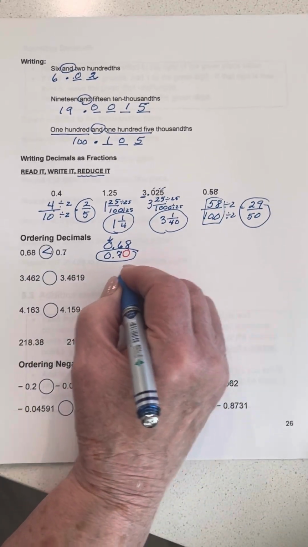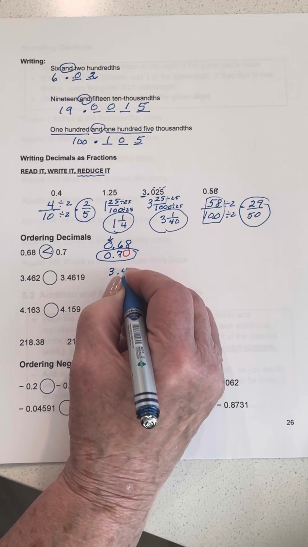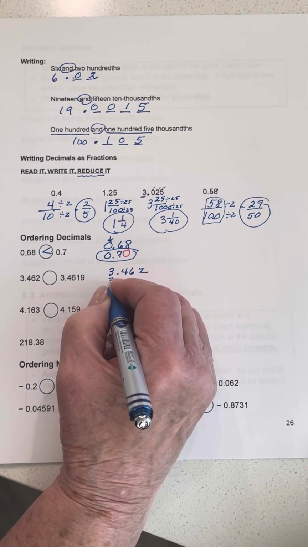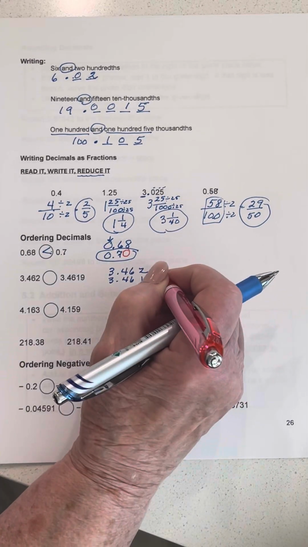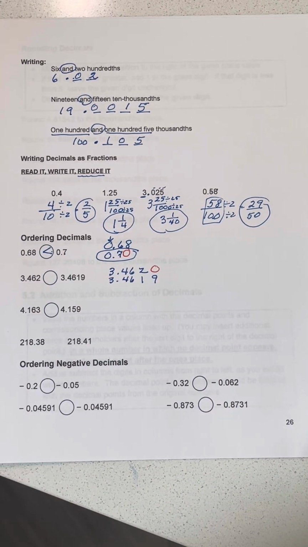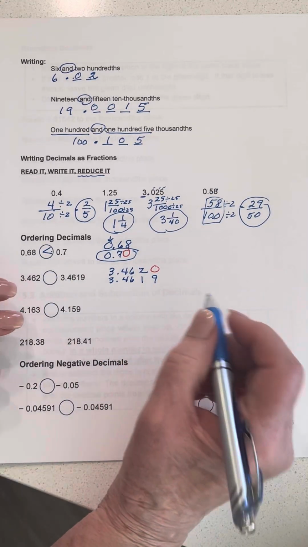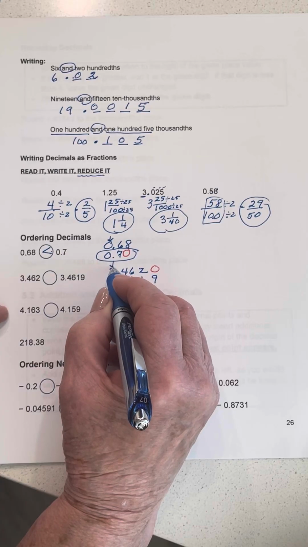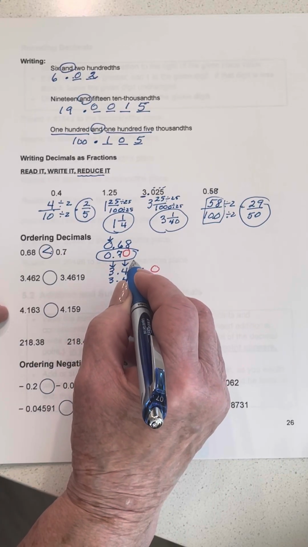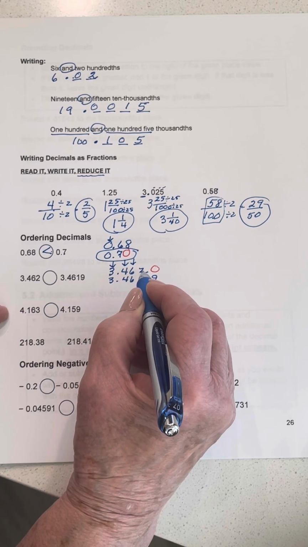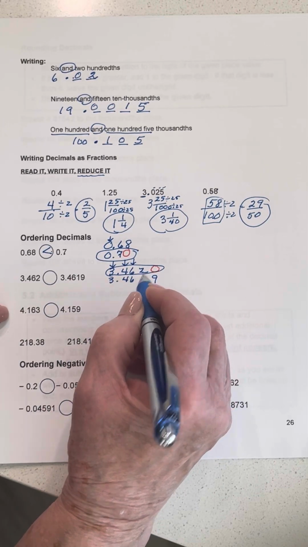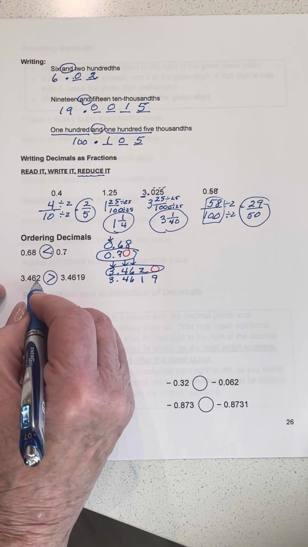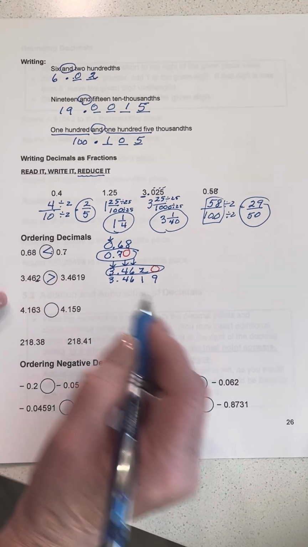Okay, let's line these next ones up. And again, I'm just going to fill this in. You don't have to do that, but somehow it makes it all more even, top and bottom. So I'm going to start comparing. Ones are the same, tenths are the same, hundredths are the same. But when I get to thousandths, the 2 is greater than the 1. So this number is greater than this number.